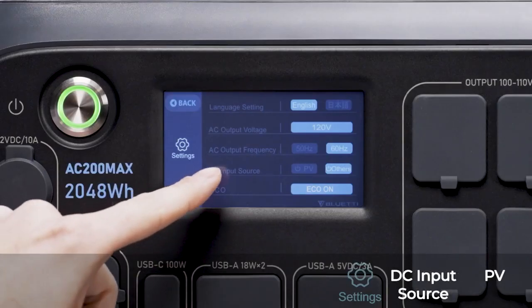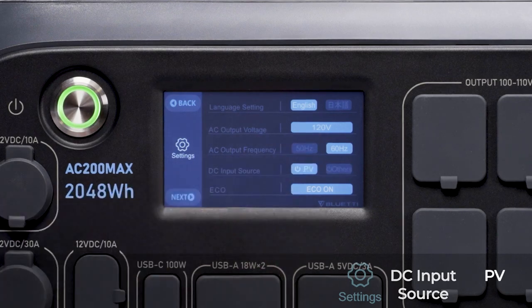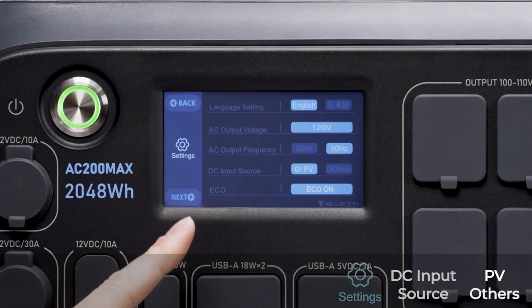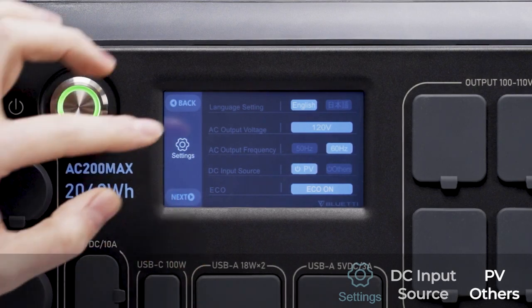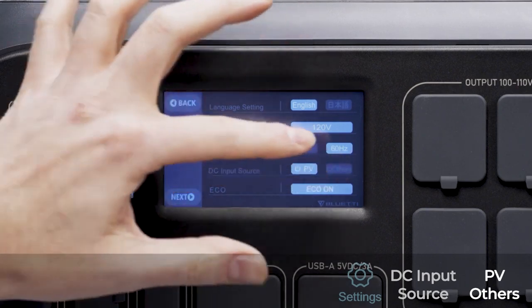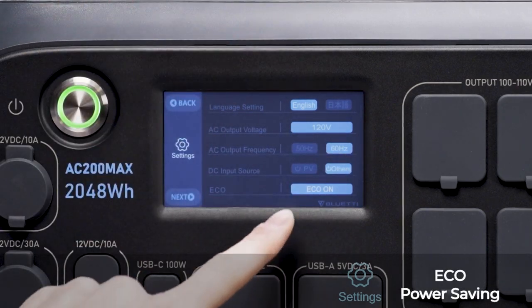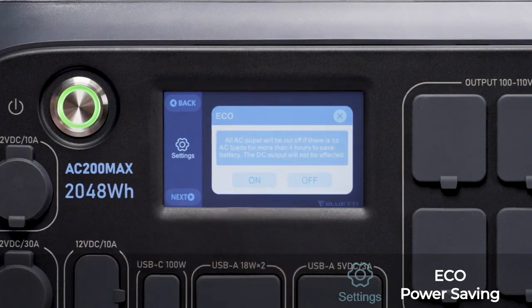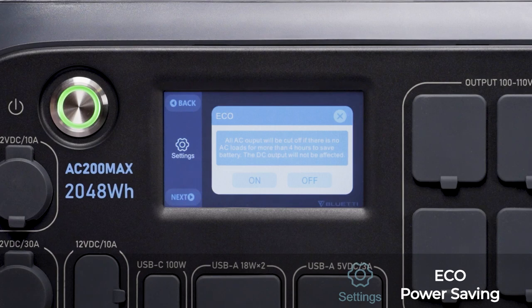Next is the DC input source. If you are using solar panels, it should be set to PV, but if you're using any other DC input source, such as a lead acid battery, it should be set to others. The next setting, Eco on or off. This is just used for power consumption to control that and conserve your battery.